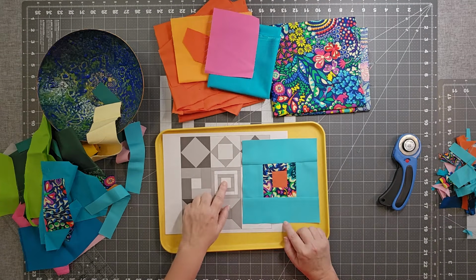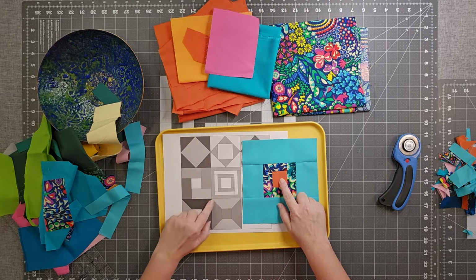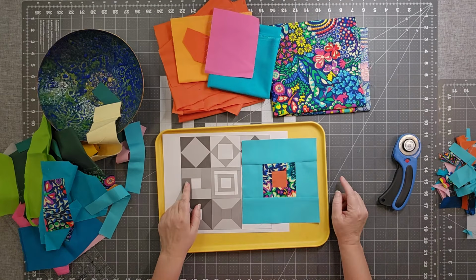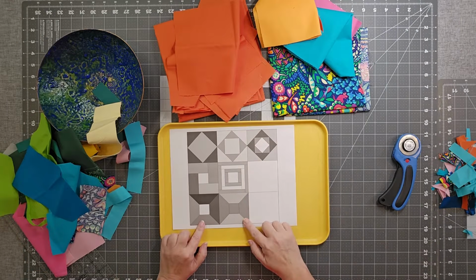So as you can see, it's very similar to this. We stopped right here. We didn't put this last bit on. You could if you wanted to. It is totally up to you.